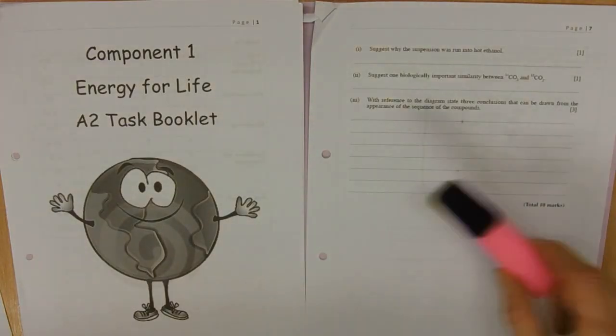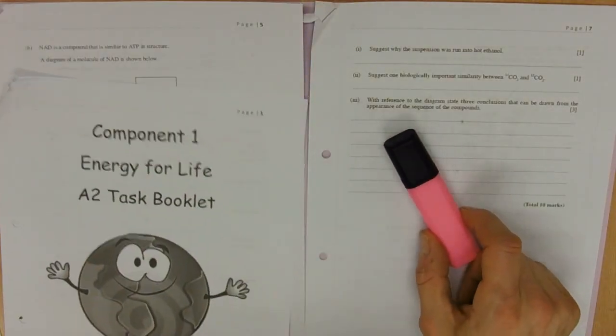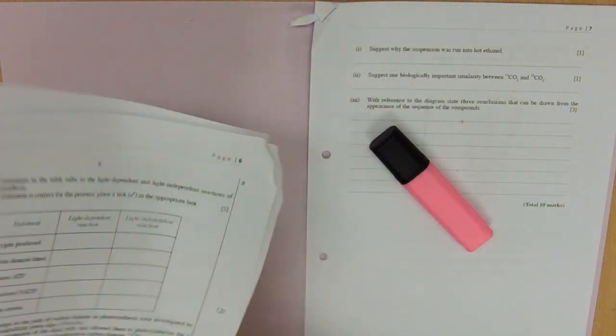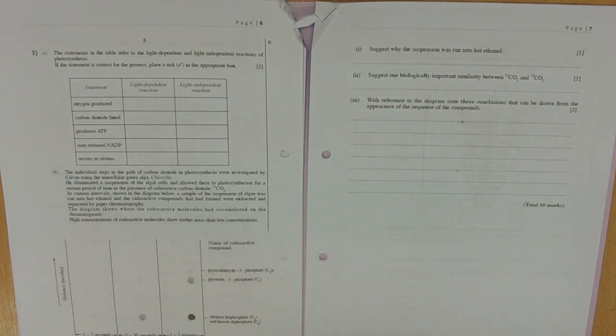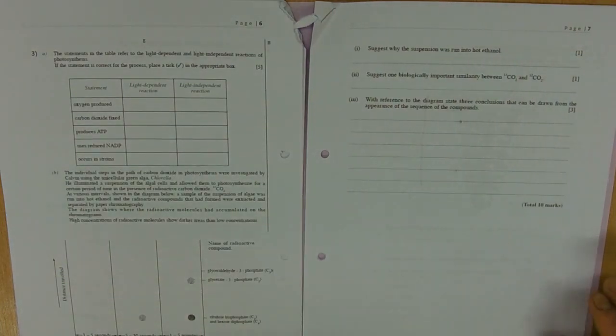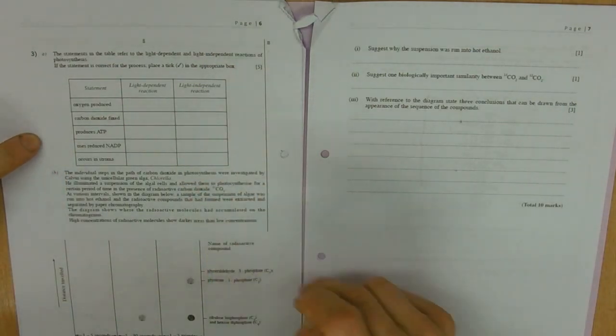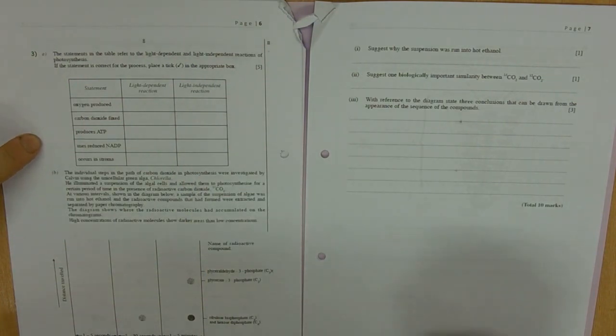We're on the component 1 Taskbook, Energy for Life, and we're on to our photosynthesis section. Question 3. Well, this is a hilarious question, quite tricky. If you can get over half marks in this, then you've survived quite well. It starts off okay, and this is probably where you get most of your marks out of this 10.